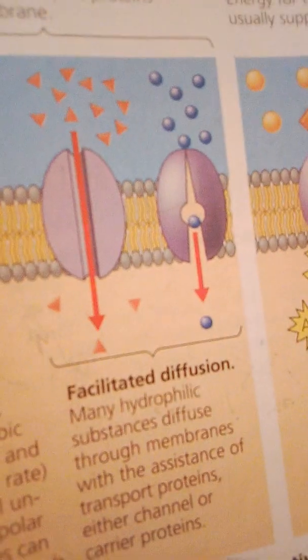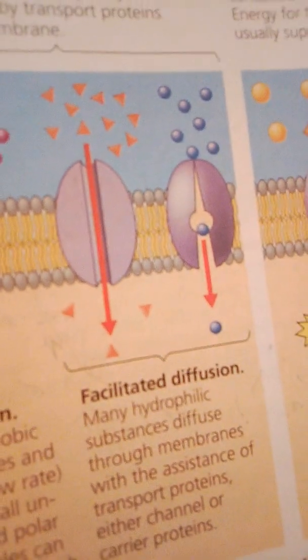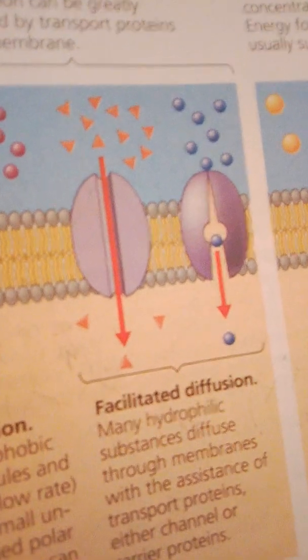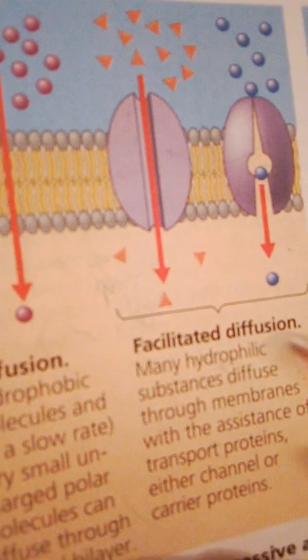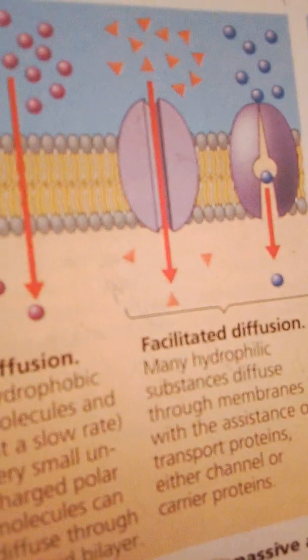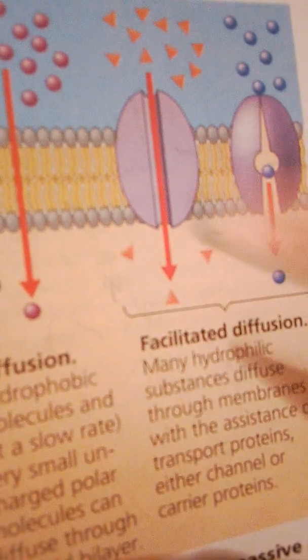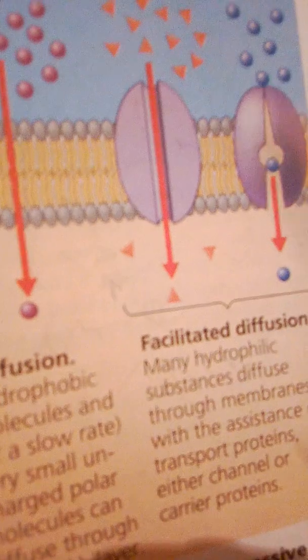Some membrane proteins that actively transport ions contribute to the membrane potential. An example is the sodium-potassium pump. Notice that here we have passive transport and this one is active transport. In passive transport, substances diffuse spontaneously down their concentration gradients, crossing a membrane with no expenditure of energy by the cell.